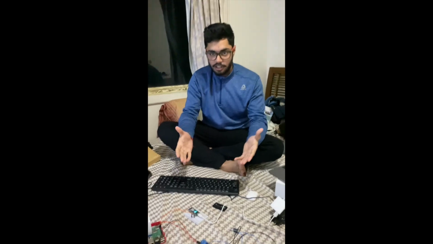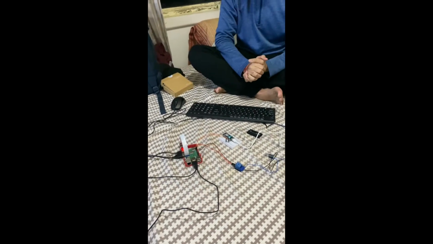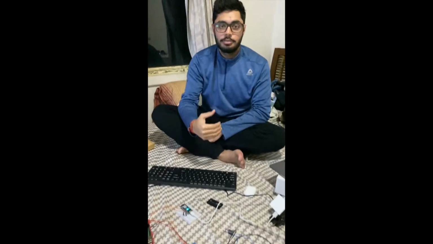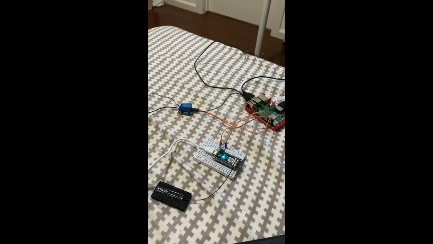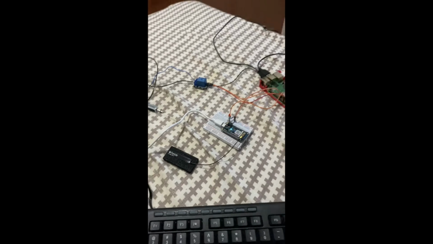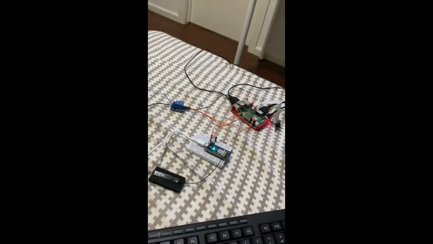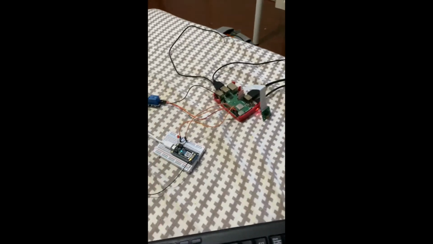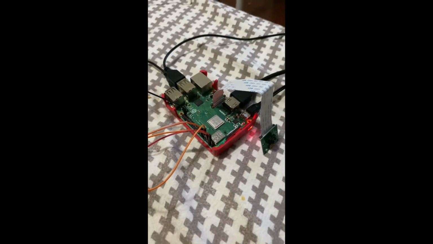So here's the setup of my project, as you can see. Let's come here, I'll explain. Starting with the project demo, I'll let you know what devices I am using. Here is my Raspberry Pi 3.